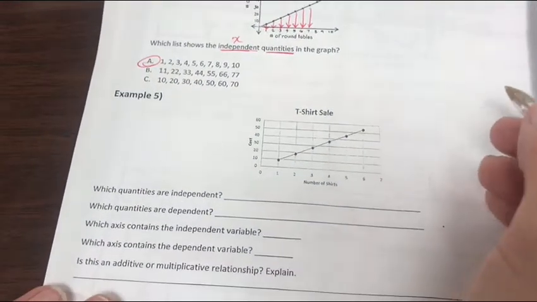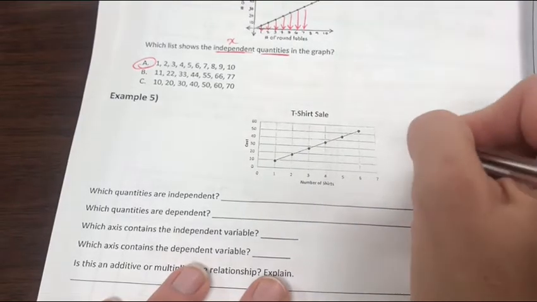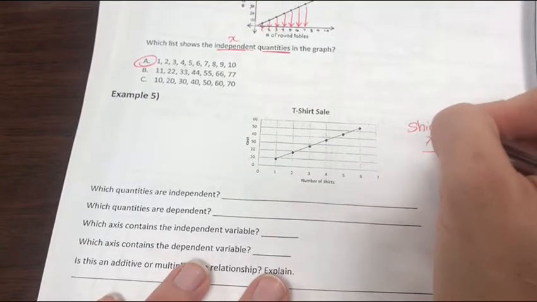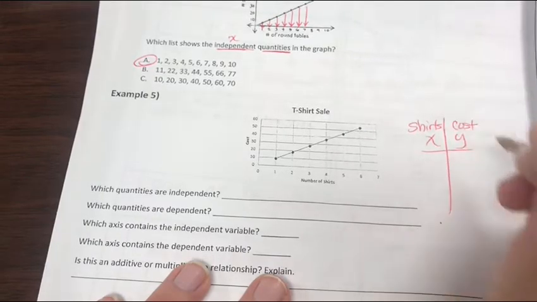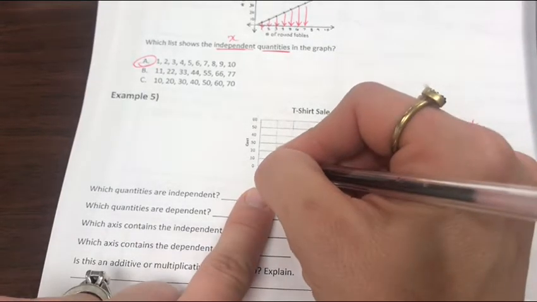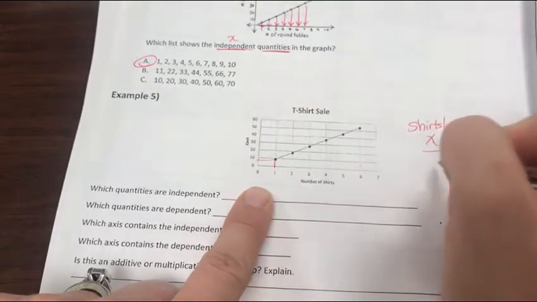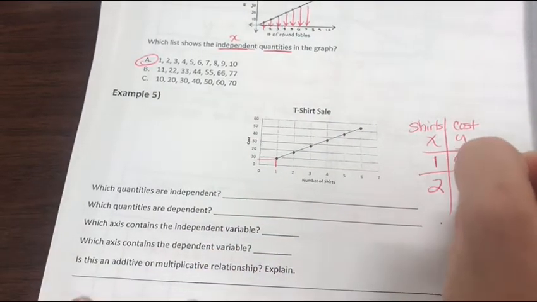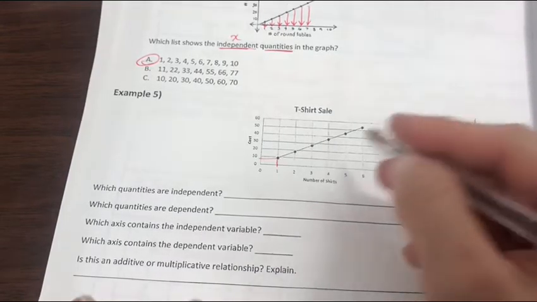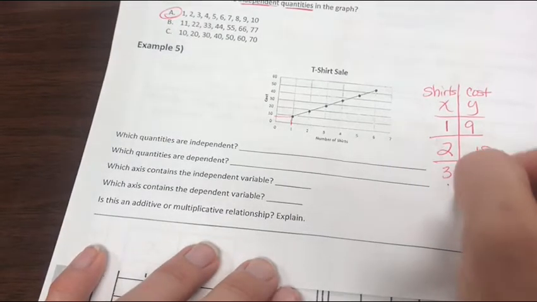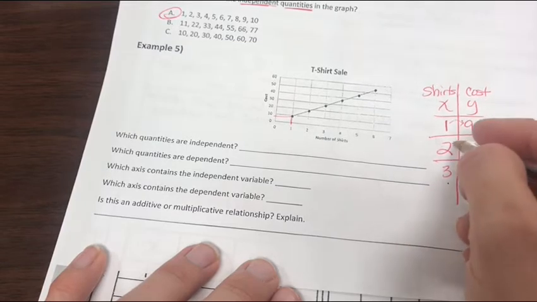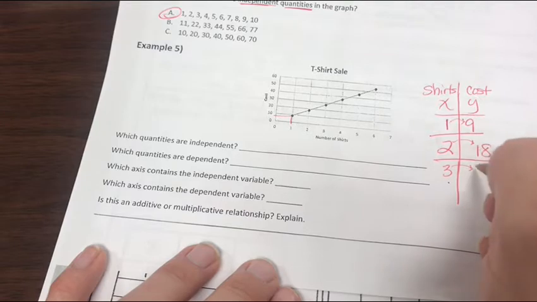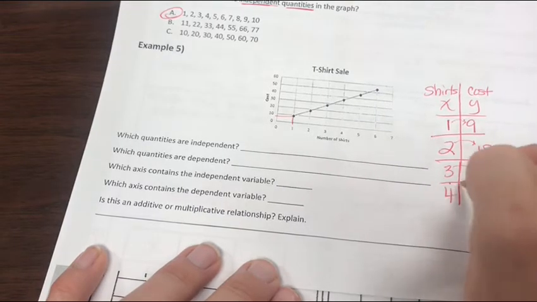All right, on this one, I'm going to give you a little hint. Okay, this is very hard to read. So we have shirts, and we have our cost. So if I do this, it actually is 9. So one t-shirt costs $9. 2 t-shirts cost $18, and so forth. Okay, so 3 t-shirts. So you're noticing that there's this relationship here. That's times 9, times 9, times 9, times 9.